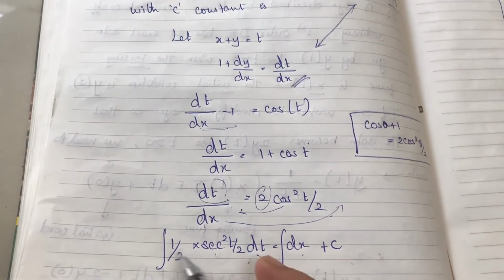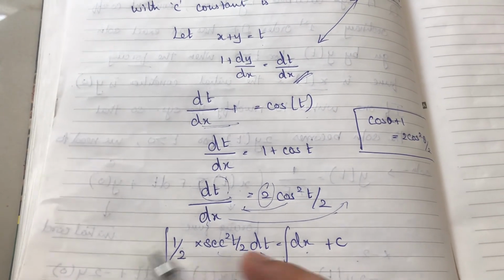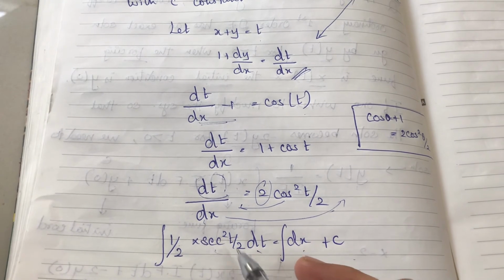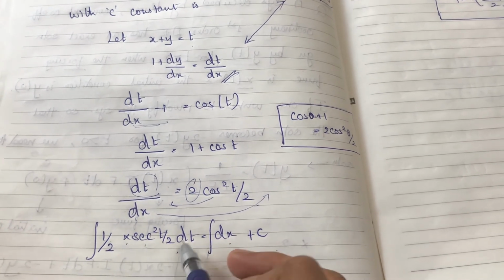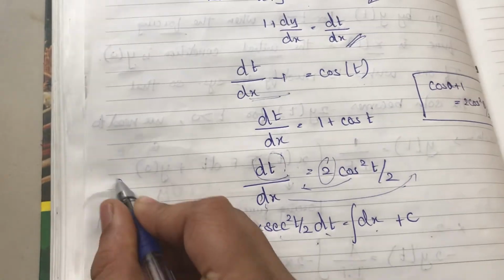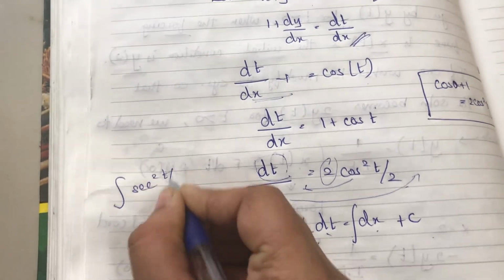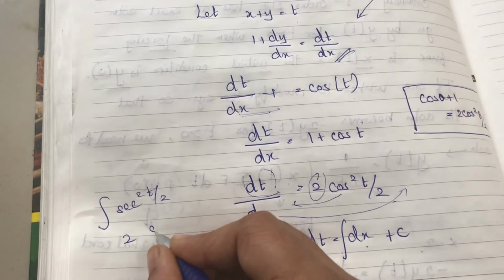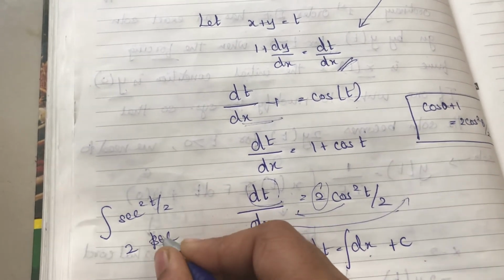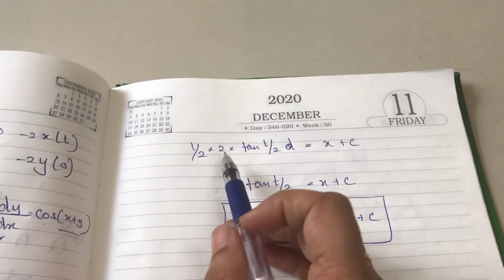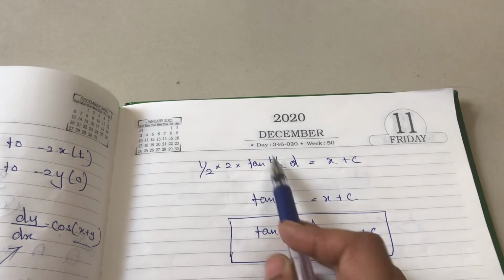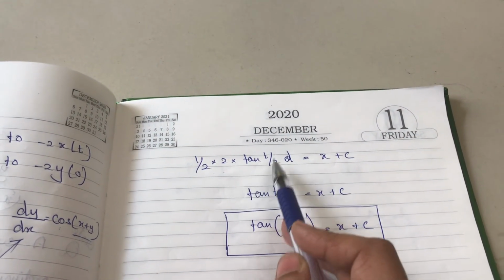After that, take 1 by 2 outside. This secant square theta by 2 integrated is nothing but tan theta, right? So 1 by 2 into, I'm just integrating this. If I differentiate tan t by 2, I get secant square t by 2 with the power 2 brought to the front and the base differentiated. So 1 by 2 into 2 into tan t by 2 into dt.